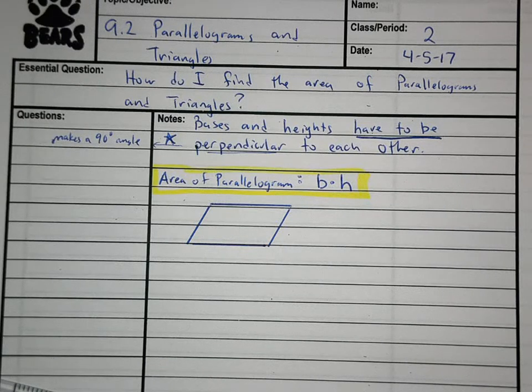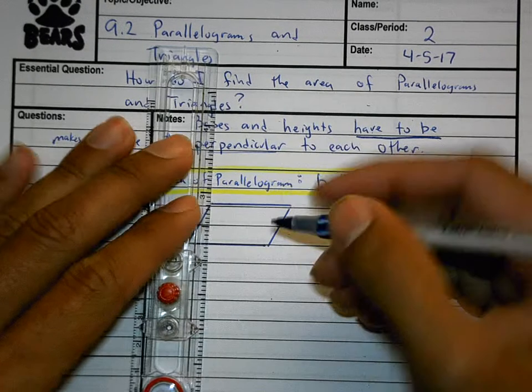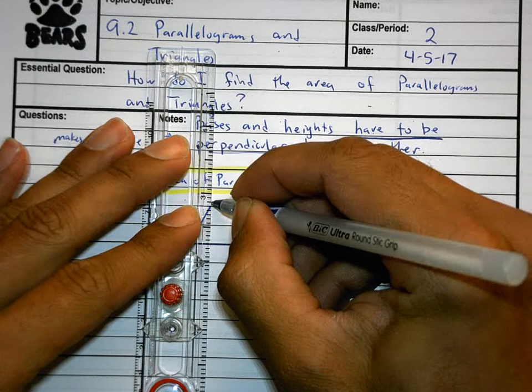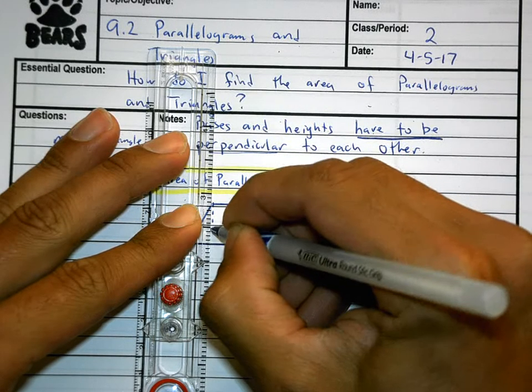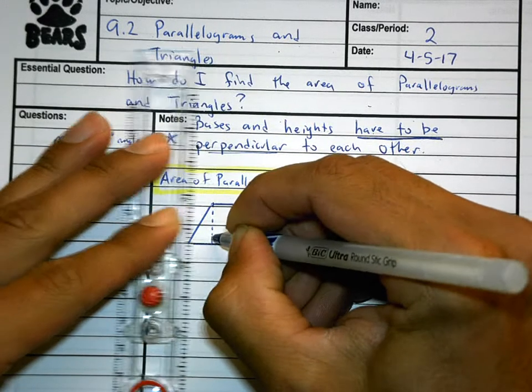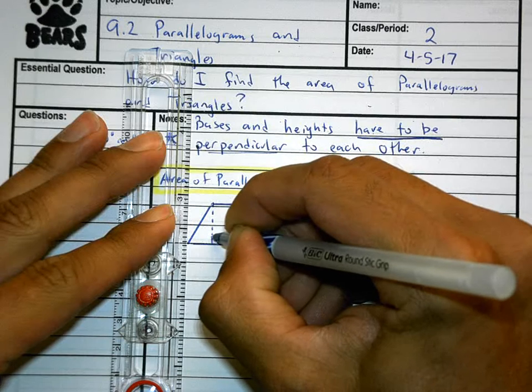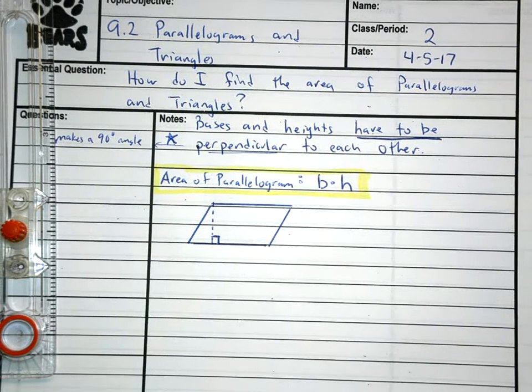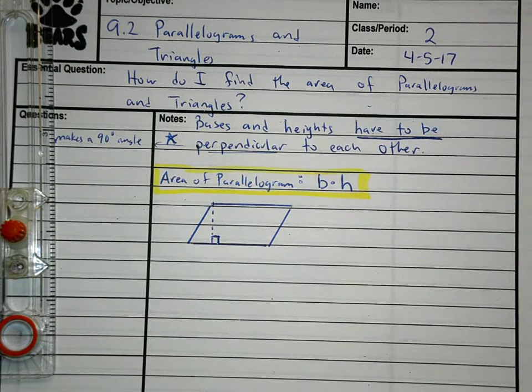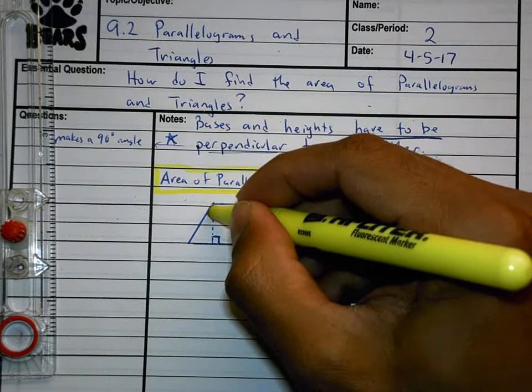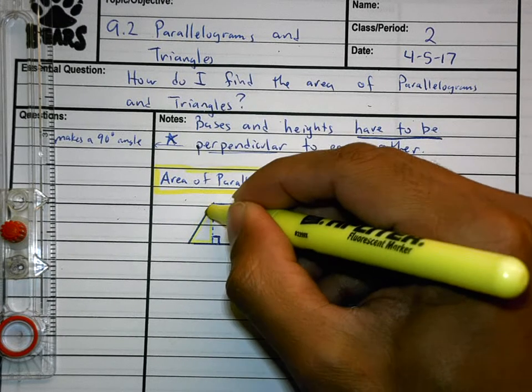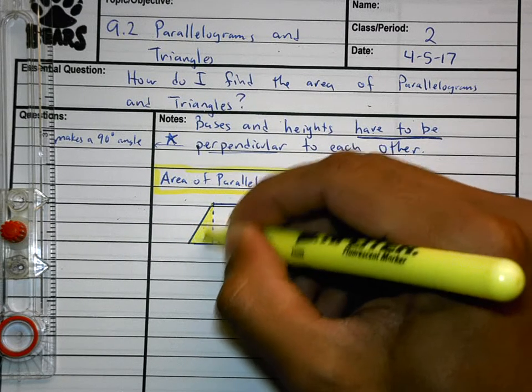If I think about a rectangle shape, I'm going to draw a dotted line straight down, and make a right angle symbol right here. I want you to imagine if you were to take this triangle piece, which I'm highlighting in yellow.